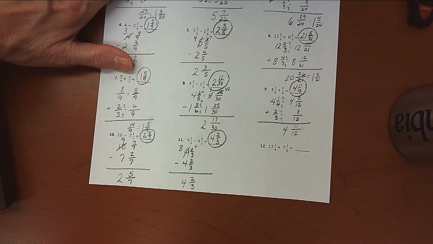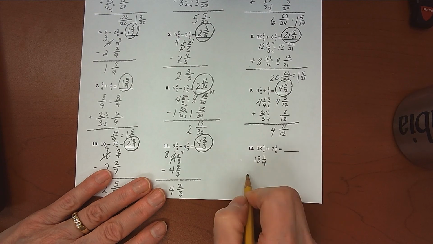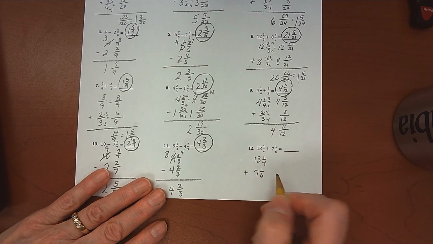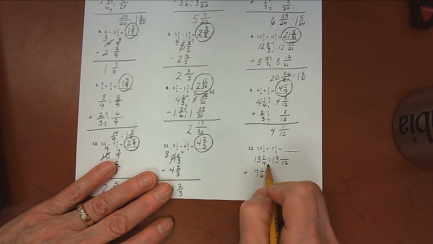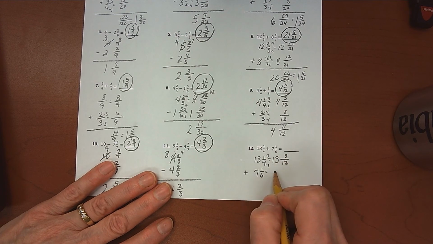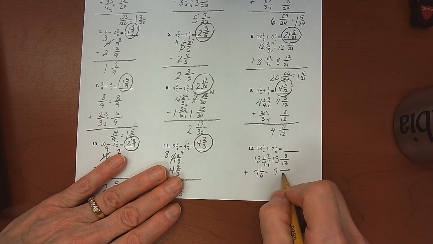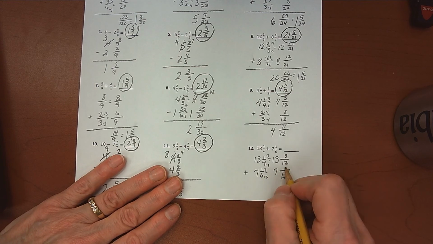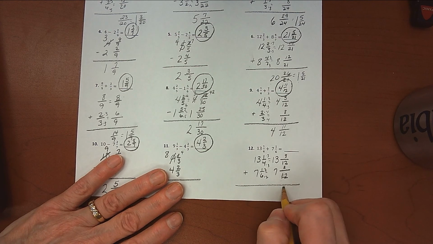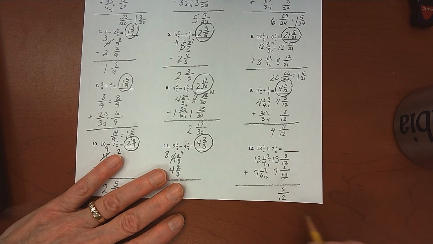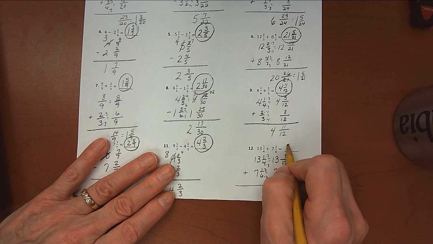Alrighty, and then our last one on this page, 13 and 1/4 plus 7 and 1/6. Common denominator for 4ths and 6ths, 12 works nicely. 4 times 3 is 12, 1 times 3 is 3. Oops, sorry, that should be 12 there. 6 times 2 is 12, 1 times 2 is 2, and we are adding. So we've got 3 and 2 gives us 5. Common denominator of 12. 13 and 7 gives us 20. And so we are at 20 and 5/12.